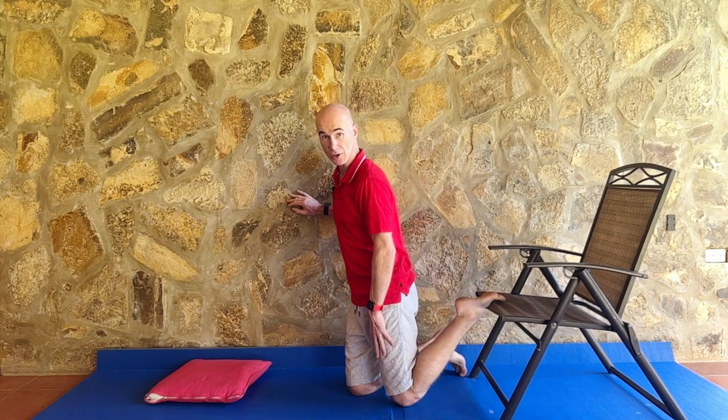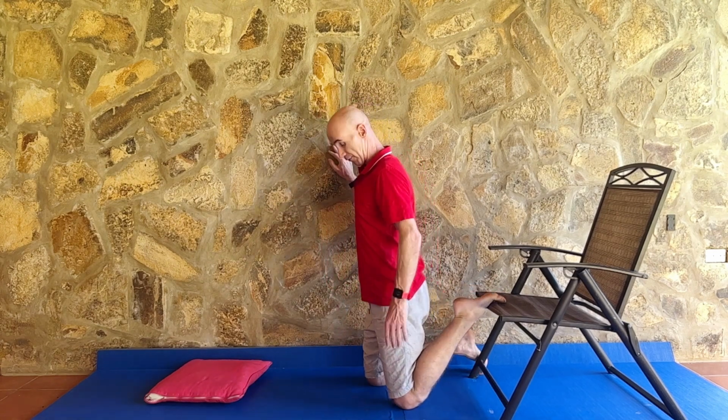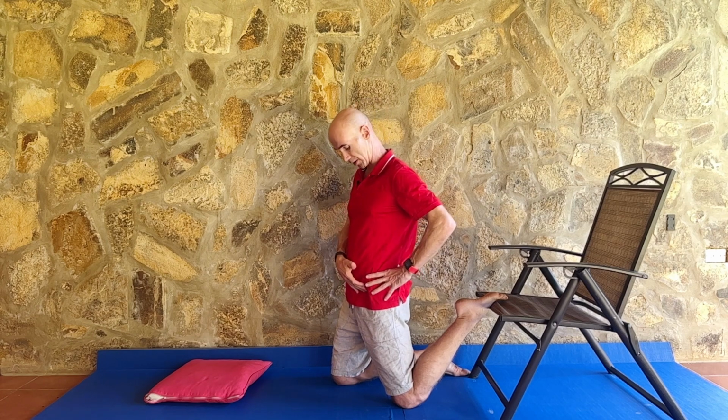Now this creates tension in these muscles here. Now for some of you that may be enough, but if you want a little bit more, you can move your other leg forward, and as you push your hips forward, pushing your pelvis into sort of a posterior tilt to open up this front bit through that really tight muscle, it's called the rectus femoris here. This will create a stretch.